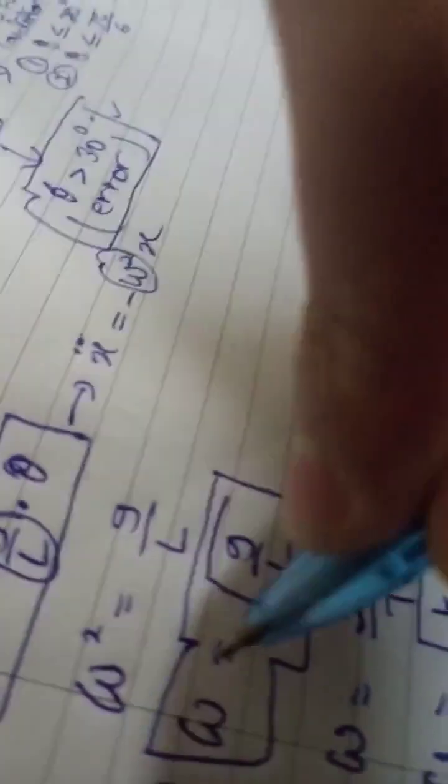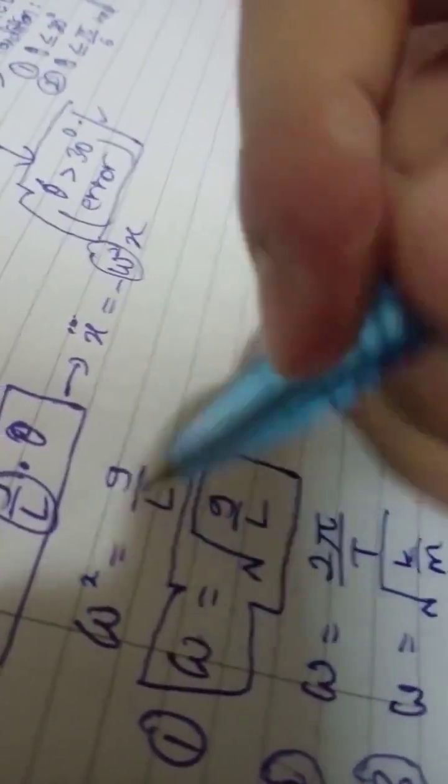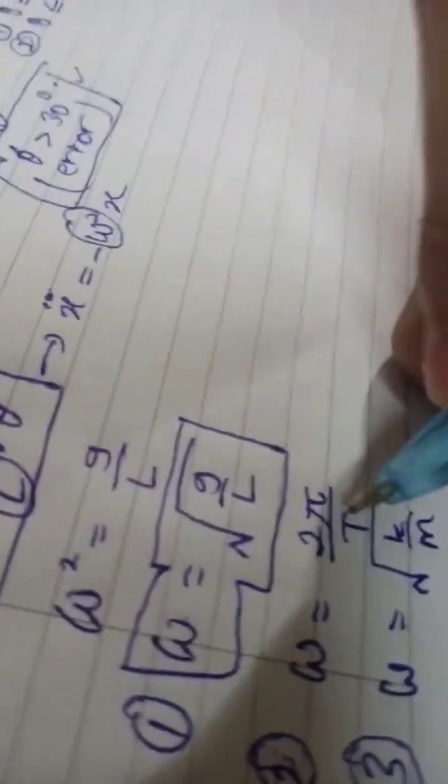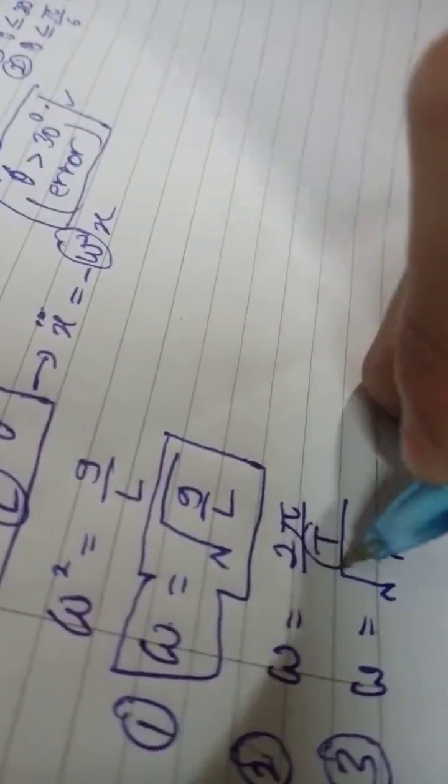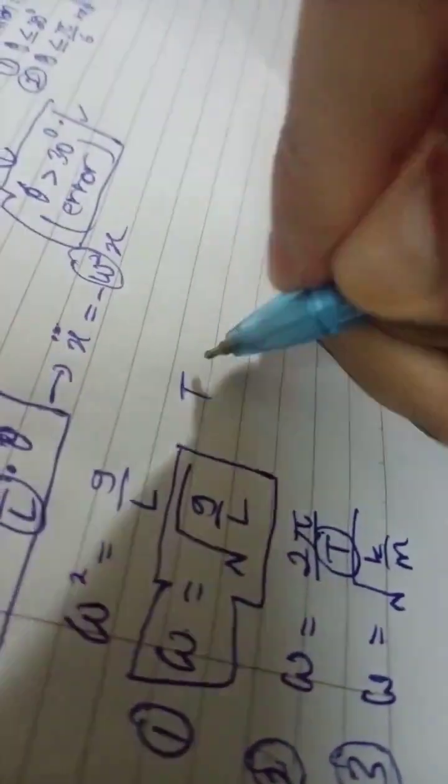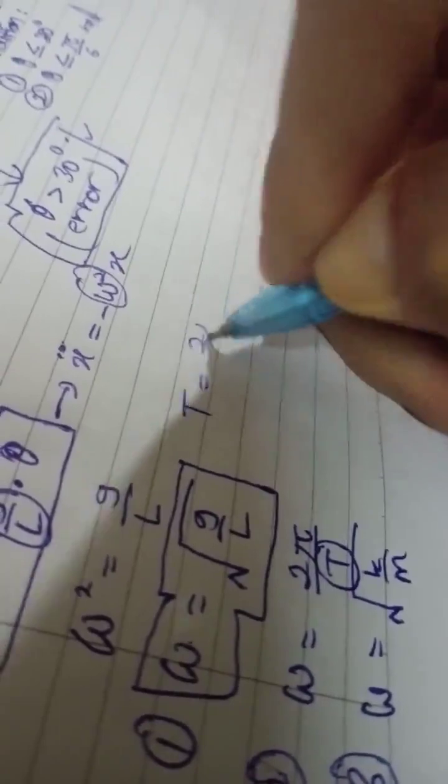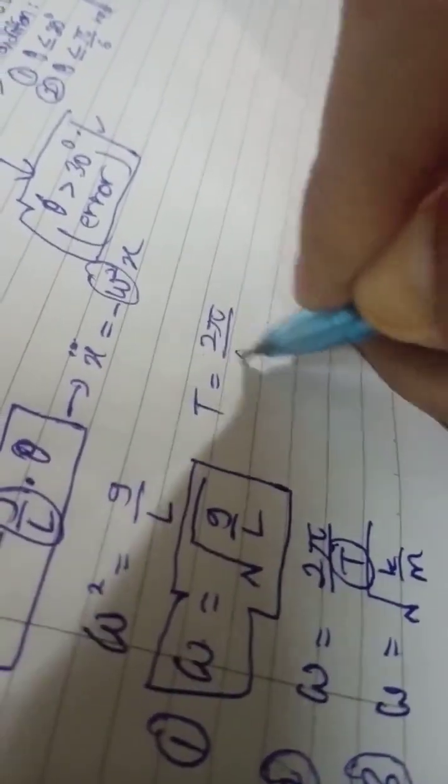Also, when we talk about omega, there is a relation with the period. To calculate the period, the period is equal to 2 pi over omega, right?